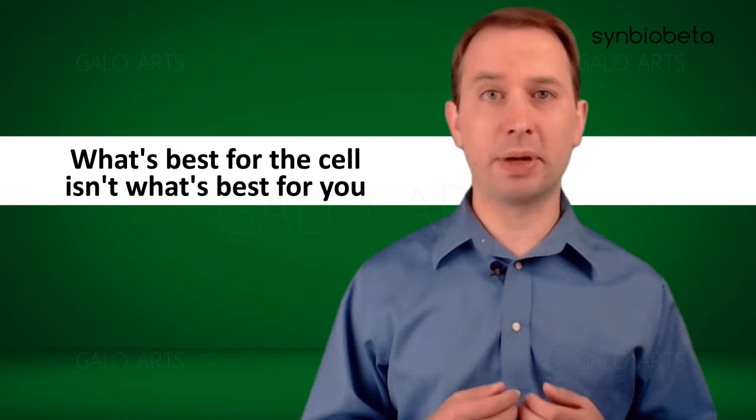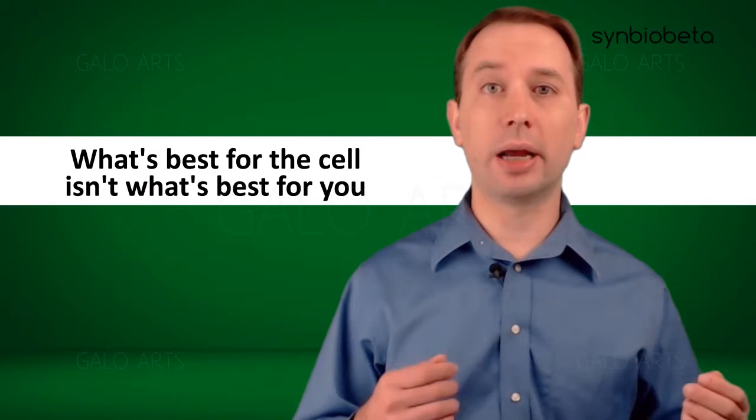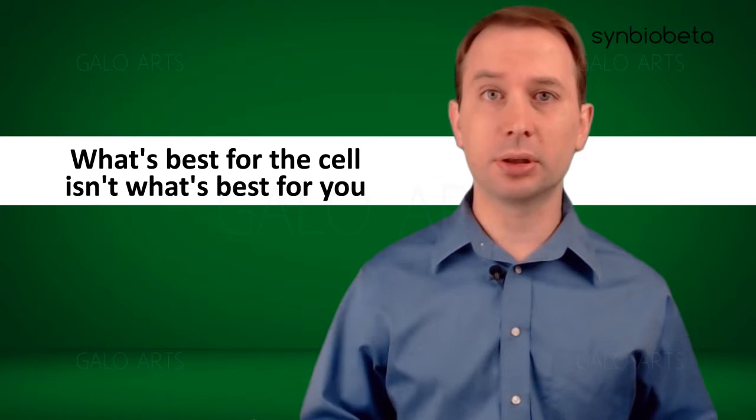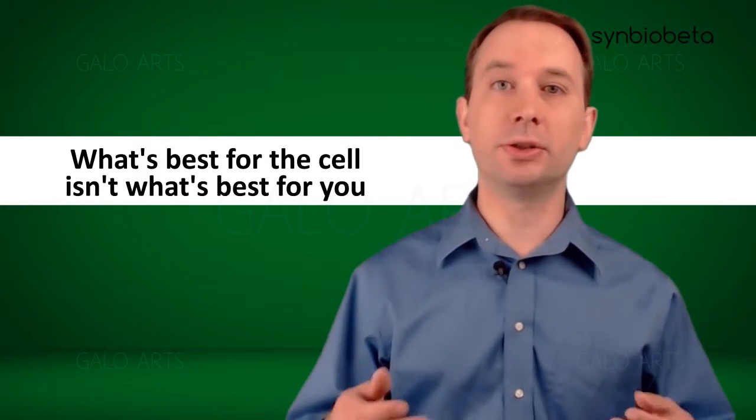First, what's best for the cell isn't always best for the synthetic biologist. When we manipulate a cell, and all it wants to do is reproduce, we run into a problem where cells will ignore our instructions in order to do their own thing. Remember the story of Rumpelstiltskin? He wasn't happy to simply spin straw into gold. He also wanted the prince's firstborn son as part of the deal. Trying to reduce these heavy costs is a big challenge in synthetic biology.